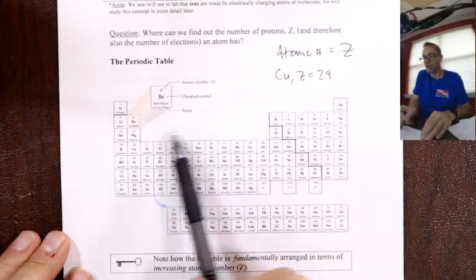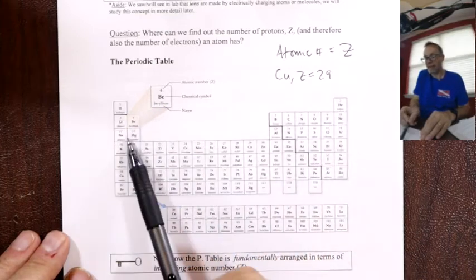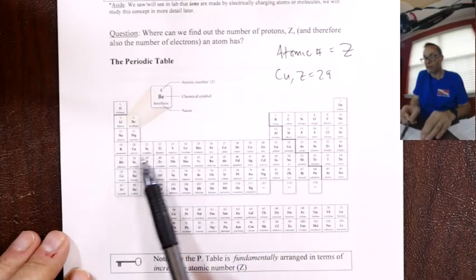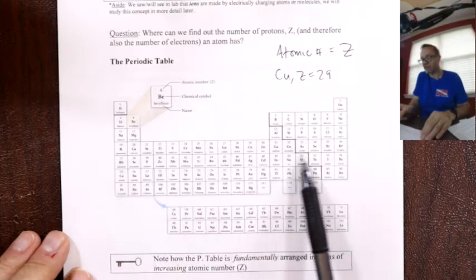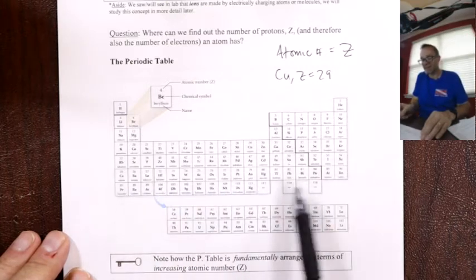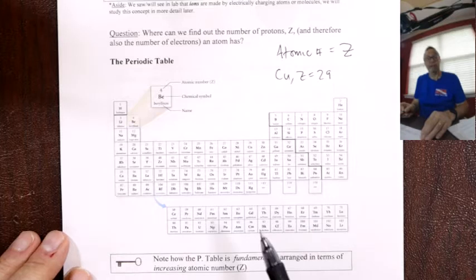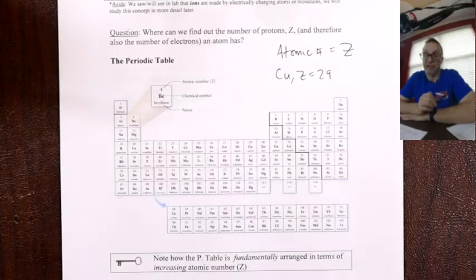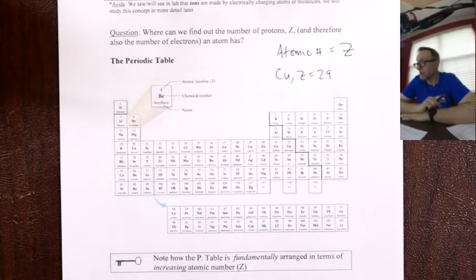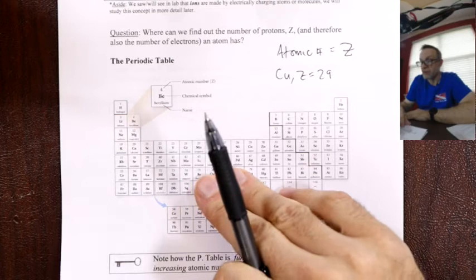So 1, 2, 3 through 10, 11 through 18, and we just read across, like reading across the sentences and chapters in a book. We read left to right like reading a book. Okay, so that's how the periodic table is fundamentally arranged, in order of increasing atomic number, the number of protons in an atom or element's nucleus. That also defines the element.